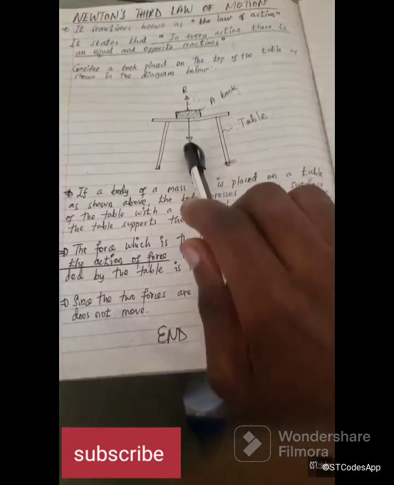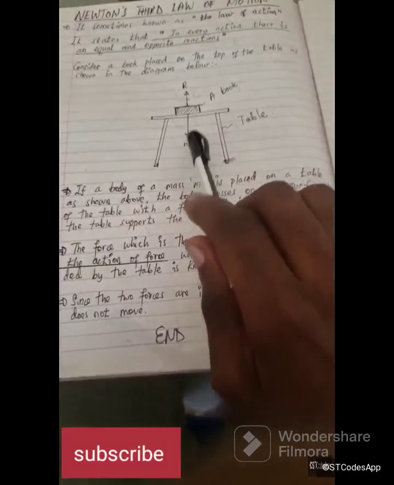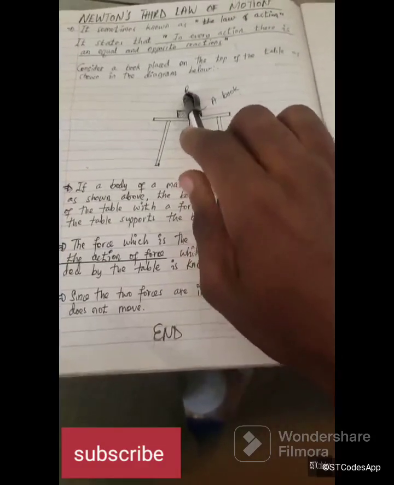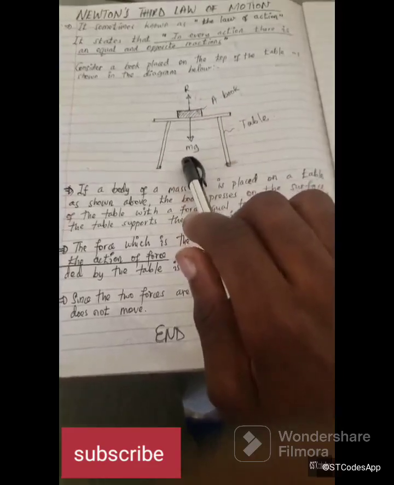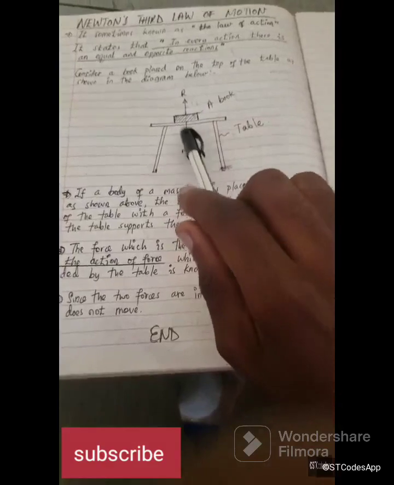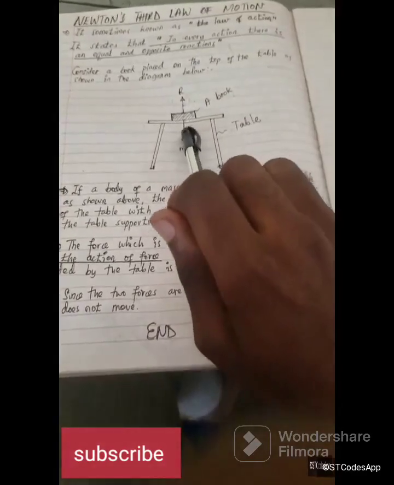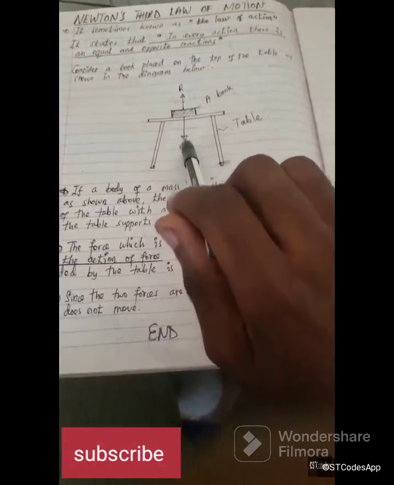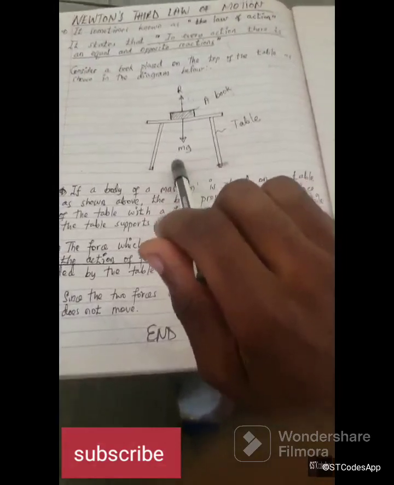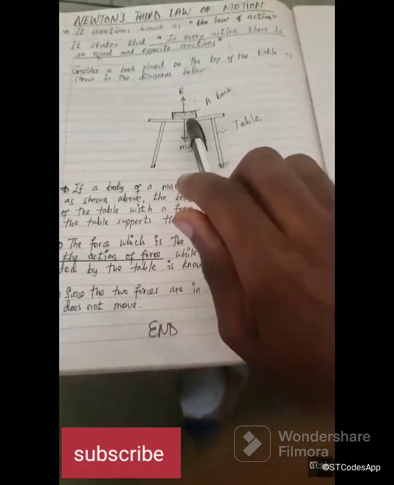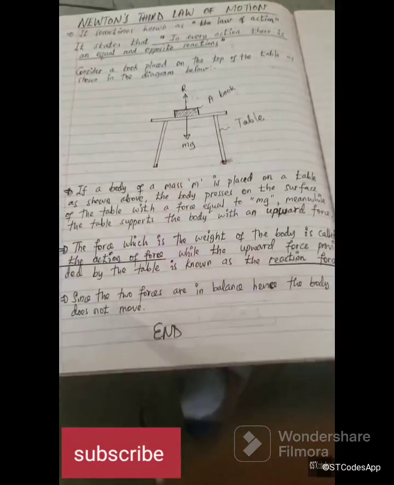These forces are equal in magnitude but opposite in direction, because one is pointing upward and the other is pointing downward. So according to Newton's third law of motion, there will be no net movement of the object here, because the two forces balance each other and differ in direction. Therefore, the net movement of the object is 0.